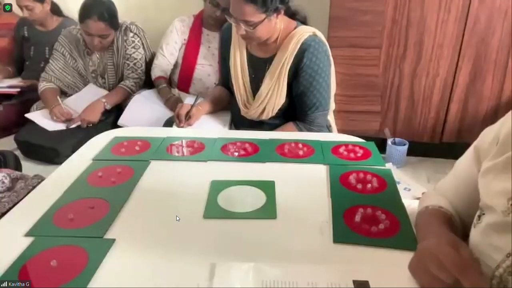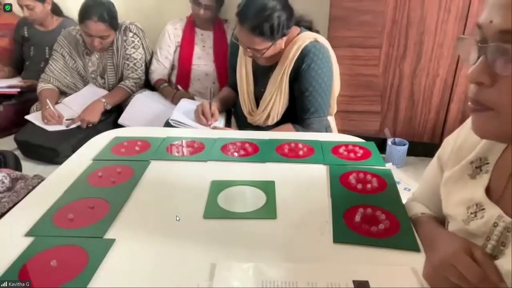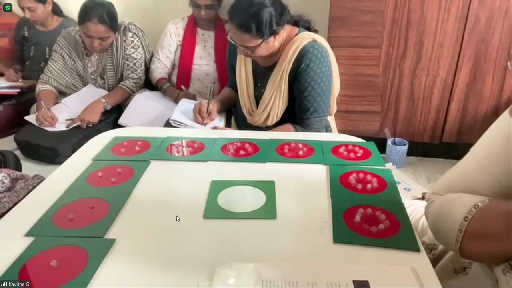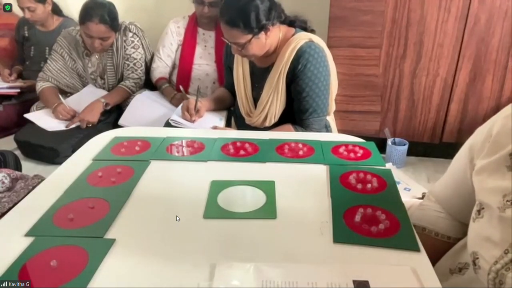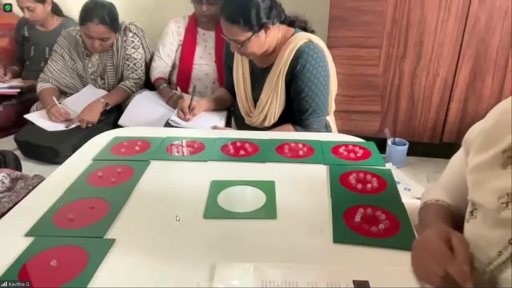Then they noticed an interesting thing. The star made a particular path.